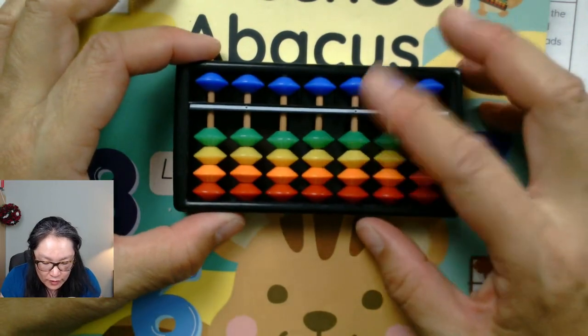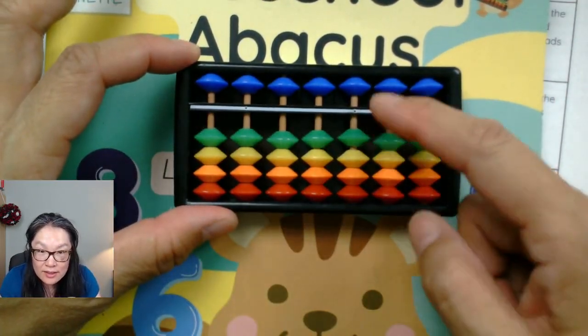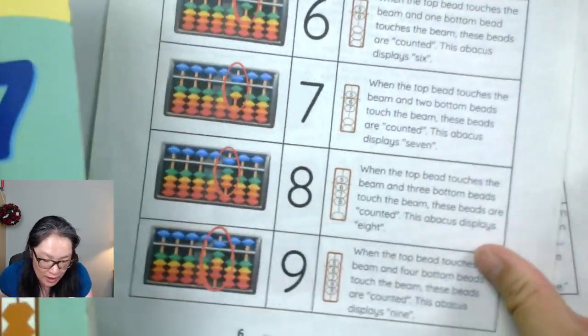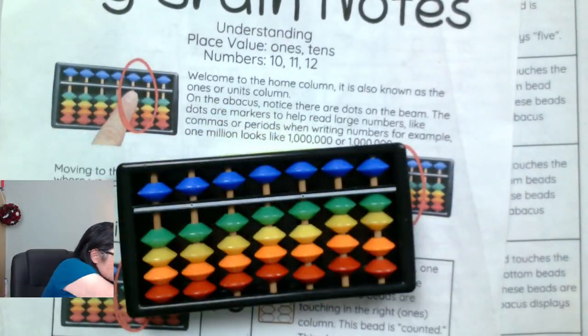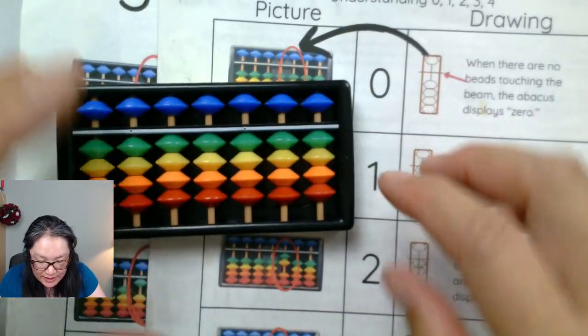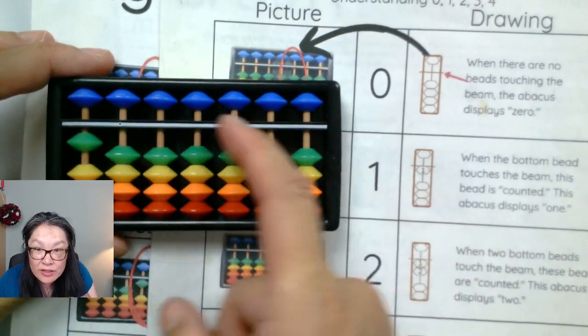We're going to review. We have our horizontal bar. This is our horizontal bar. This horizontal bar helps us track our numbers. So when we track our numbers, what are we doing? I want to count to 1. This is going to be so easy. This is 0. None of the beads are touching the horizontal bar.